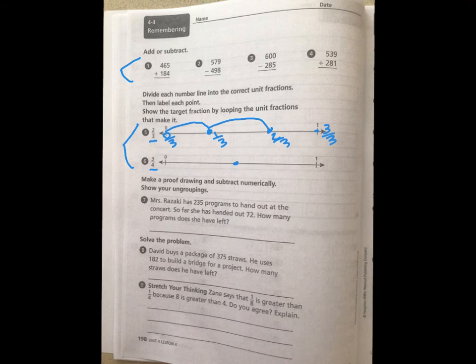All right, let's look at our bottom section. Cross out the proof drawing. We're just going to subtract. Let's read that one together. Mrs. Rozaki has 235 programs to hand out at the concert. So far, she has handed out 72. How many programs does she have left? Draw your line over. And then I have nice spacing to do my subtraction. I've got to put the big number on top and take away, lining up my digits, and then I'm ready to subtract.